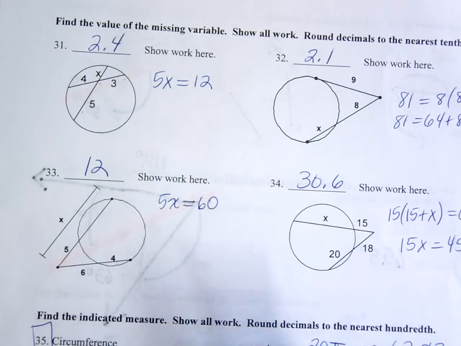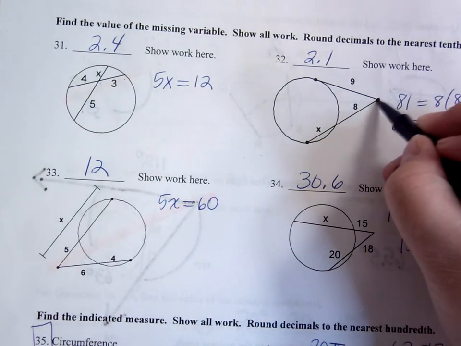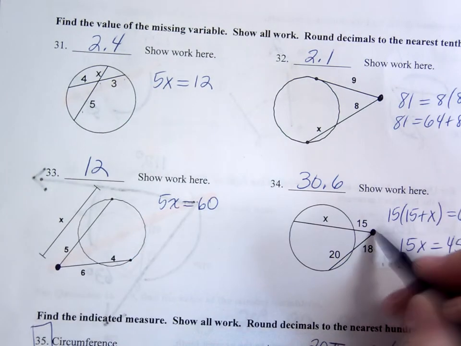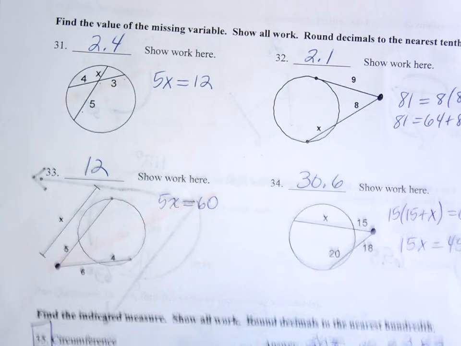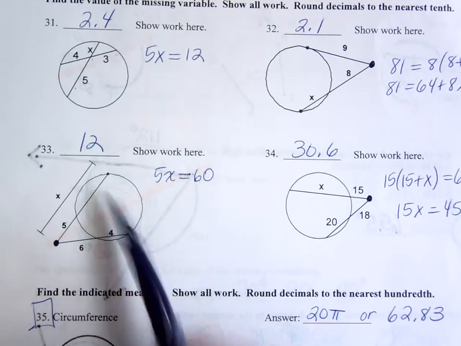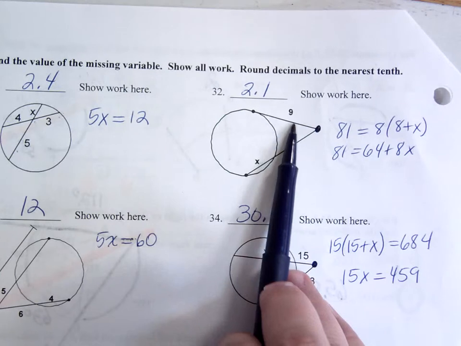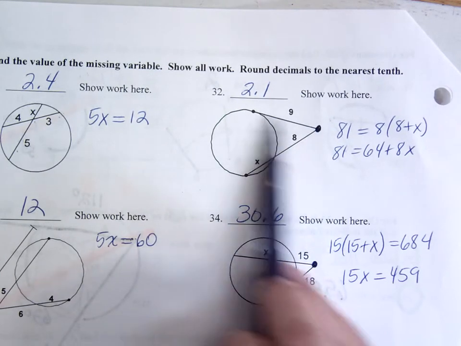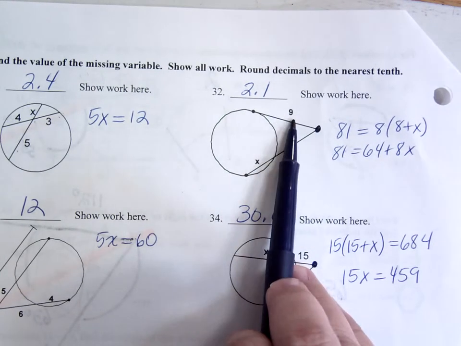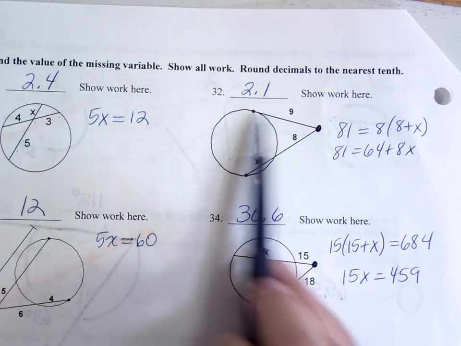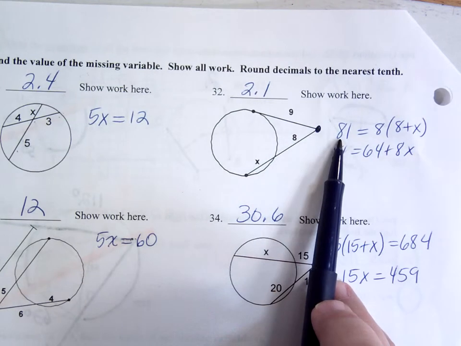Now on the rest of these, when the chords, or they're not really chords anymore, when the segments intersect outside the circle, this is when it's the outer part times the whole thing on one of them, like on this one, equals the outer part times the whole thing on the other one. So like on number 32, the outer part times the whole thing for the 9 is the 9 times the 9. The outer part of the segment, in other words, the part outside the circle, is 9. The whole segment is also 9. So it's 9 times 9 is 81.